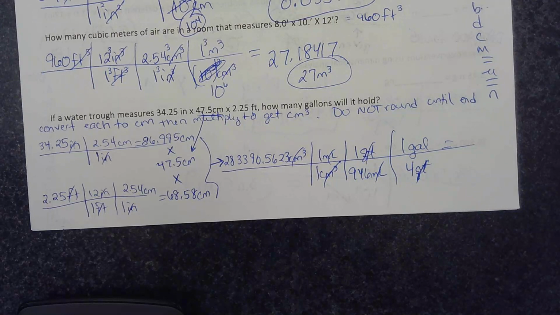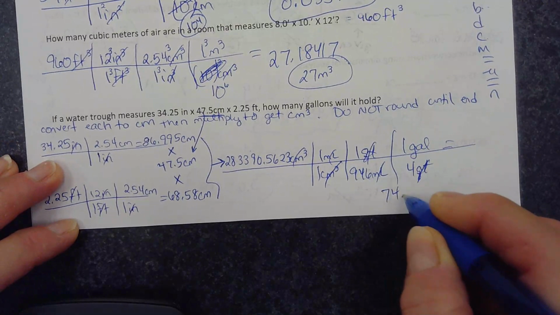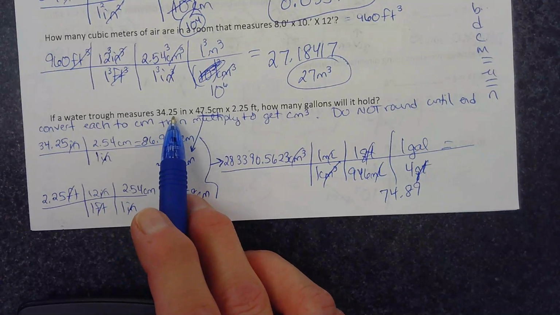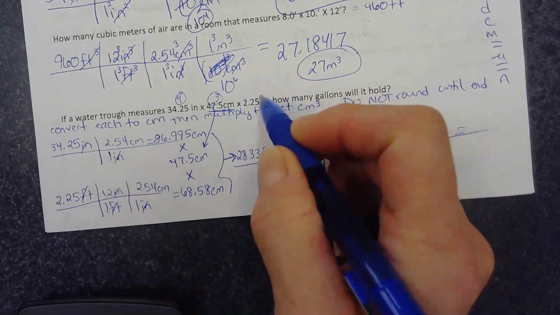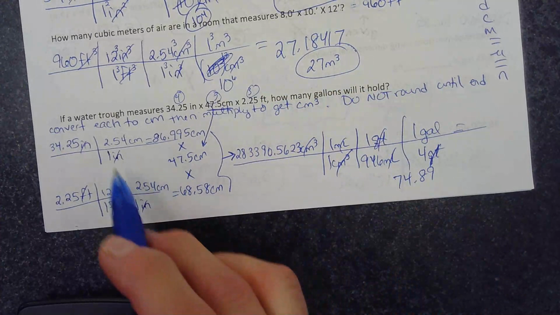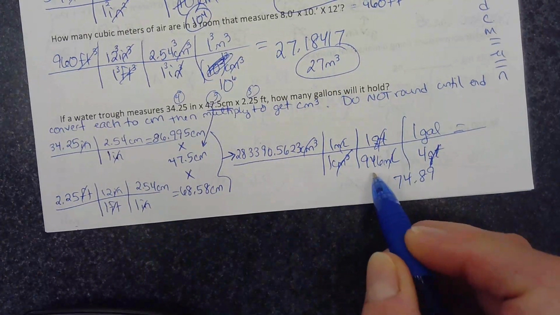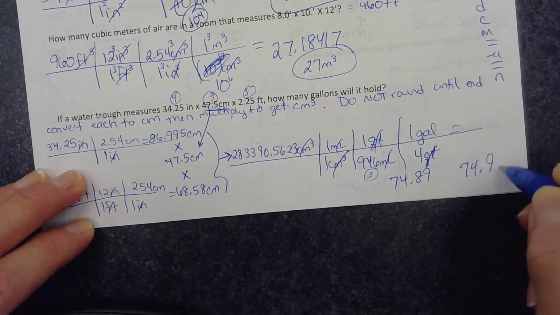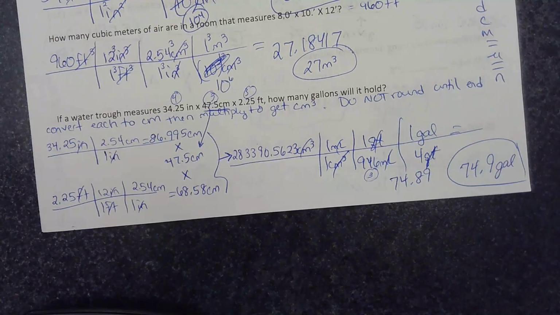What do you get for your answer on the calculator? 74.8, so 74.89, yada, yada. How many significant digits do we need? We have to go back to the original numbers. So this one had how many? 4. Keep going. 3 and 3. And then is all this exact over here? Yes. This one is 3 and everything else is exact. So what's my final answer? 74.9 gallons.